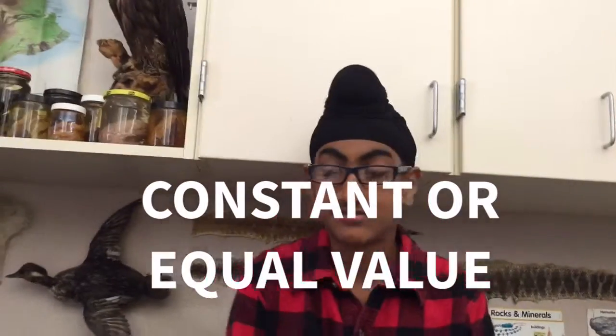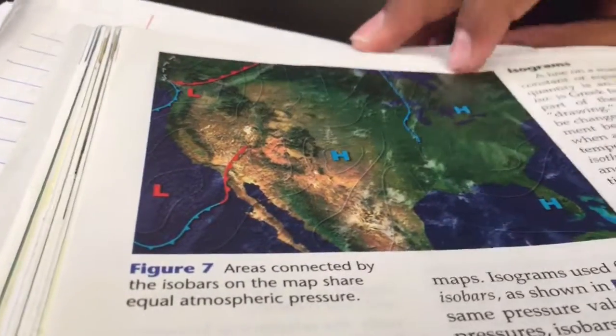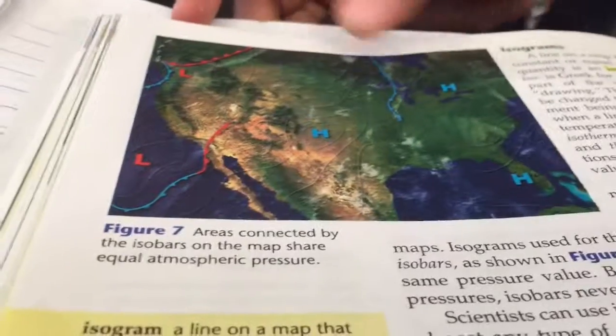Alright, an isogram is a line on a map that represents a constant or equal value of a given quantity. So that's an isogram, and that's the real definition, but it's kind of complicated, so just think of it as an overlay map that represents different data. So these red and blue lines are representing different data, and that's the isogram.